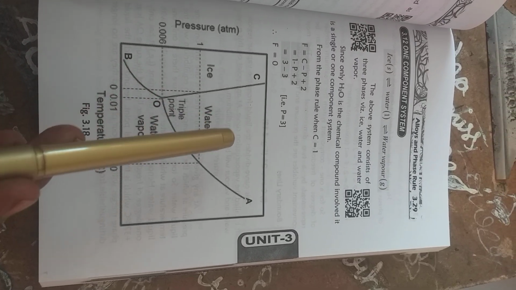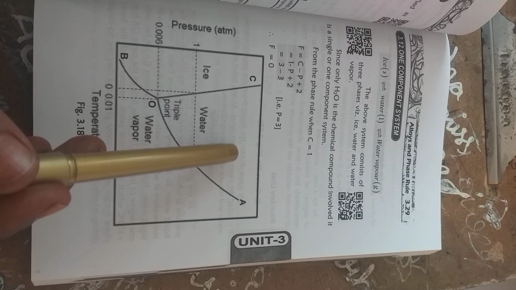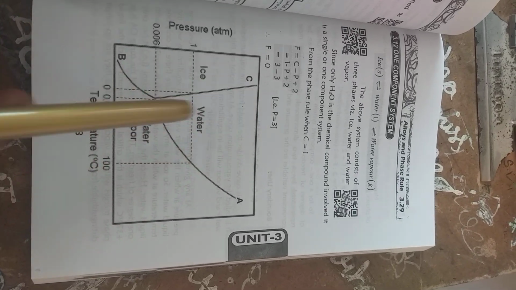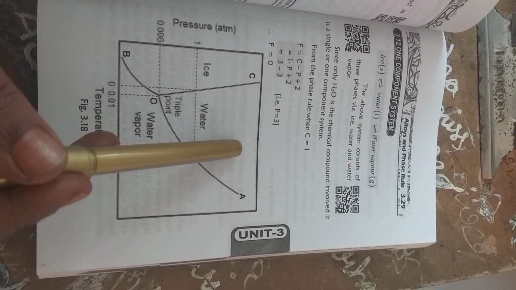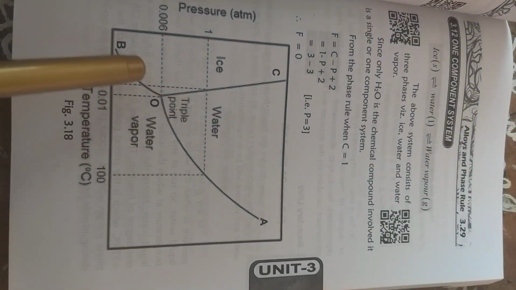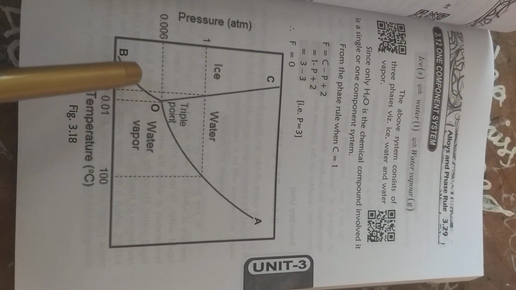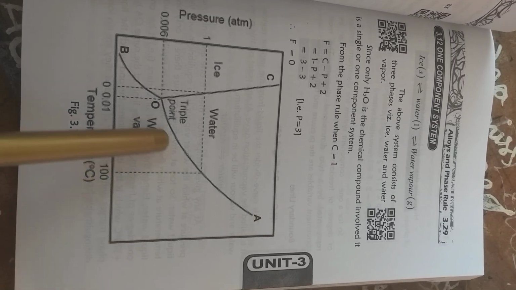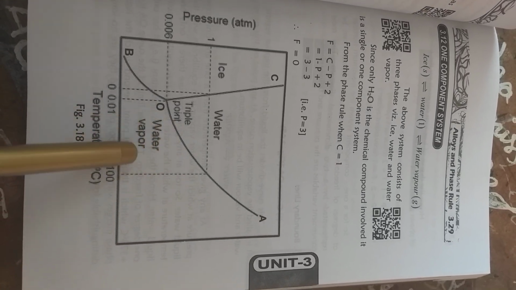The areas seen in the phase diagram are, first, COA, which is one area where water exists in the liquid form. The area below BOA is where water exists in the form of water vapor.